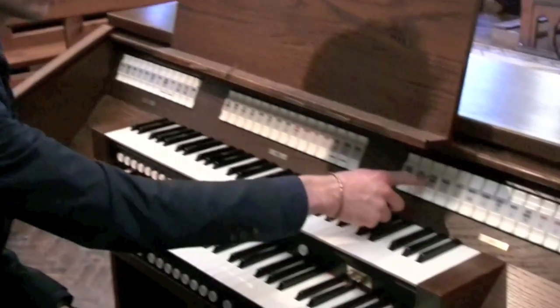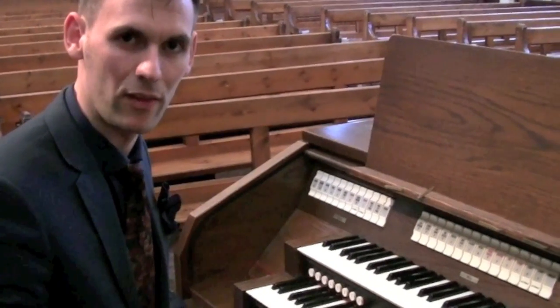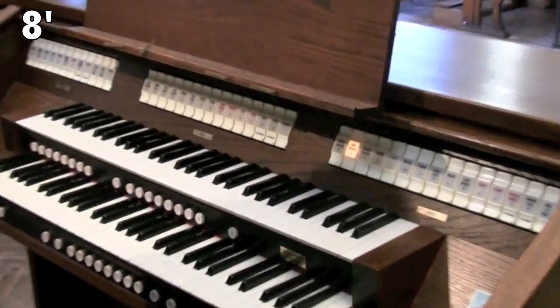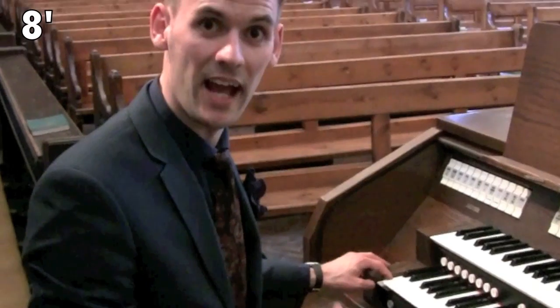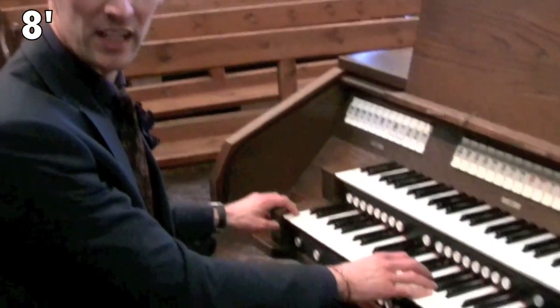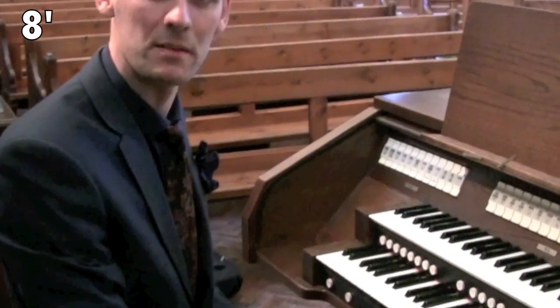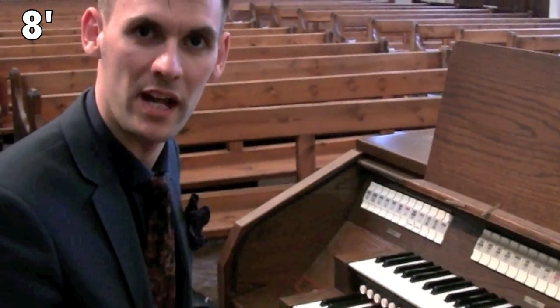Each of these buttons, or stops, controls a collection of pipes which are identical in the way they produce a sound, but slightly different lengths. Now, if I select this one here, the 8-foot diapason, and press this bottom key here, that pipe is 8 feet long. And if I play middle C, it sounds at exactly the same pitch as middle C on a piano. So 8 feet pipes on an organ are at piano pitch.